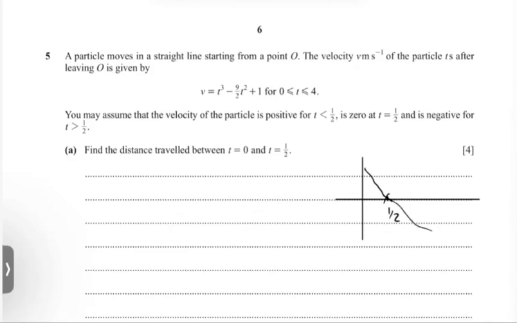That is useful if we're now going to work out displacement. We need to know where it crosses the x-axis. Okay, find the distance traveled between 0 and a half. We are working with a curvy velocity graph. To find the distance, it's basically the area under the curve. In order to find the area under a curve, we need to integrate.